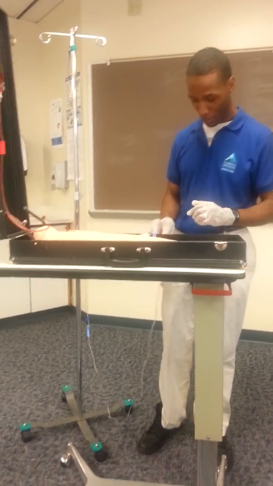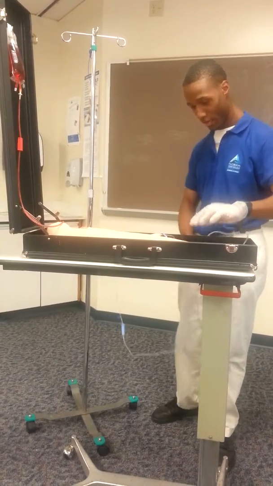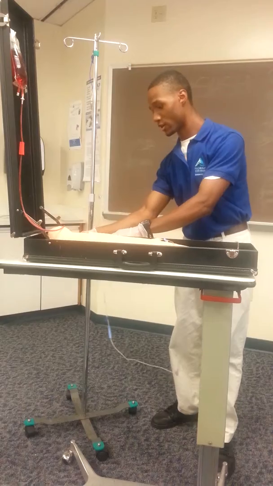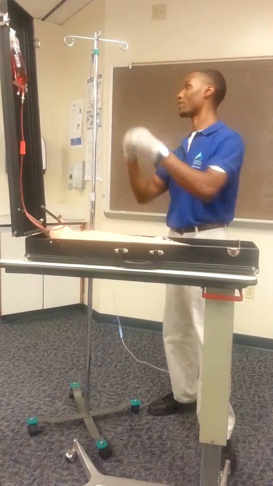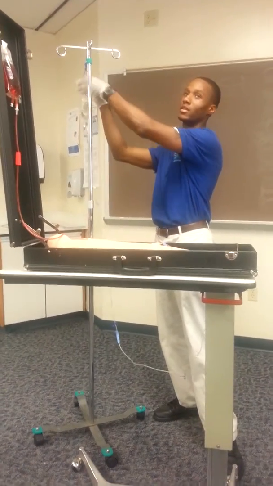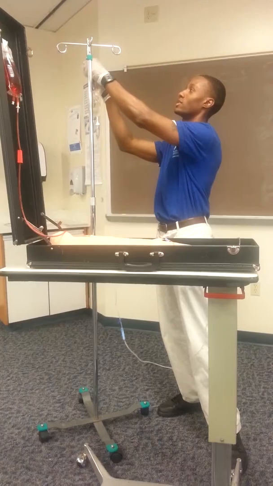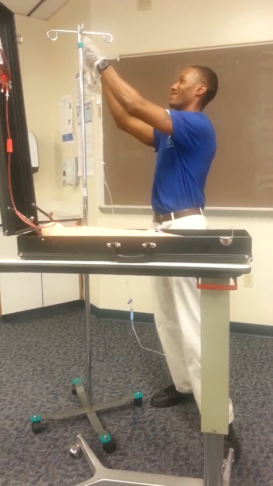I would check the IV line and hang the primary lower than the secondary. And that's it.